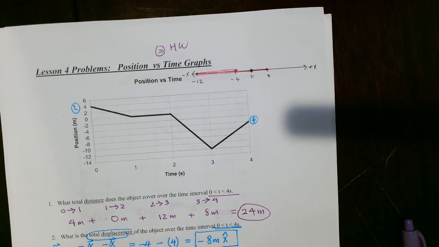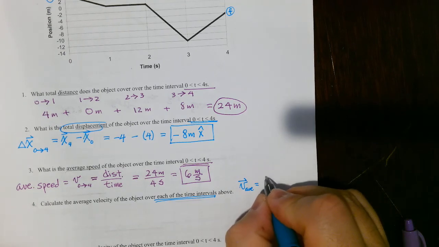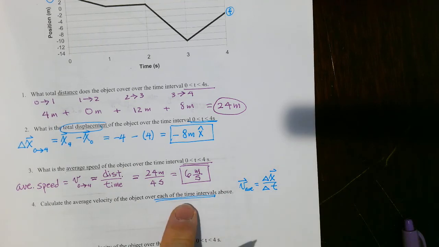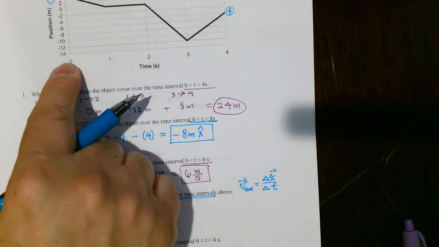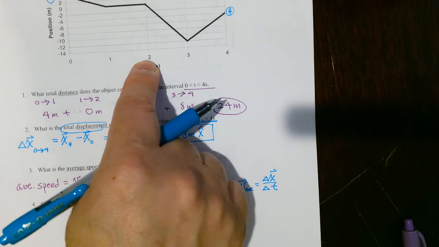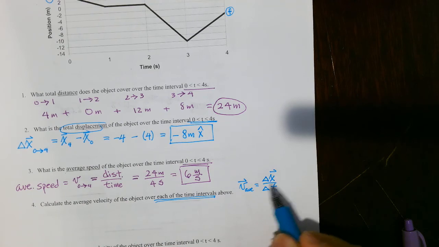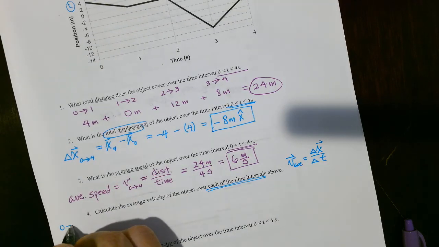So v average, you don't have to write down this average part, is simply delta x over delta t. If we're looking at each time interval, my delta t will always be 1 second, because it's 0 to 1, 1 second, 1 to 2, 1 second, 2 to 3, 1 second, and so on. But my delta x will be x at 1 second minus x at 0 second, and then x at 2 seconds minus x at 1 second, and so on. All right, so let's take a look at from 0 to 1 second.